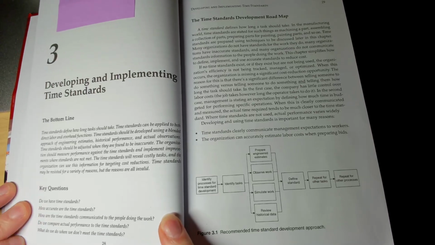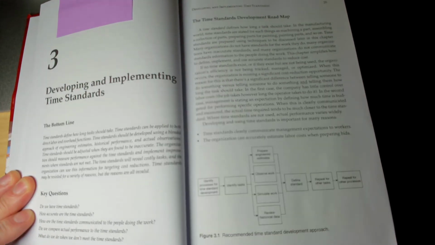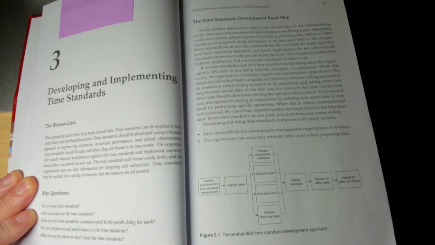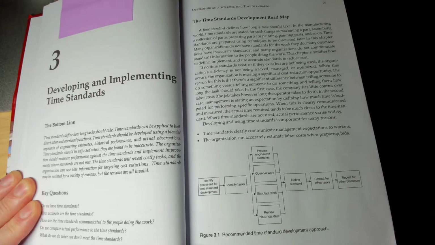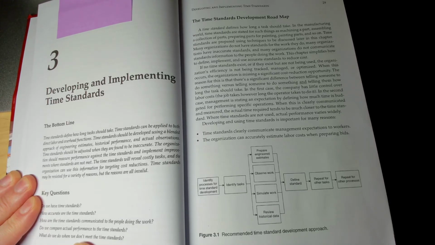3. Developing and implementing time standards. Time standards define how long tasks should take. Time standards can be applied to both direct labor and overhead functions. Time standards should be developed using a blended approach of engineering estimates, historical performance, and actual observations. Time standards should be adjusted when they are found to be inaccurate.